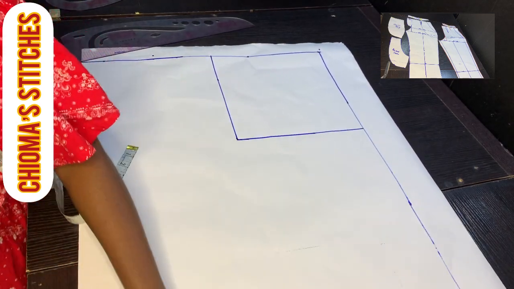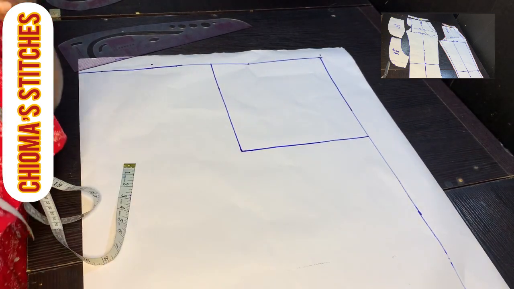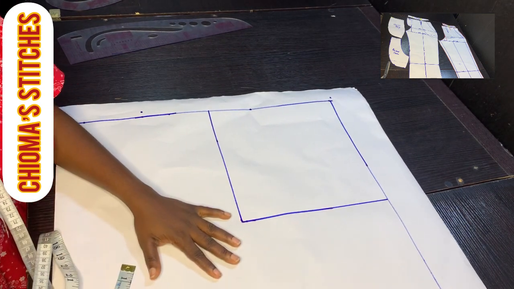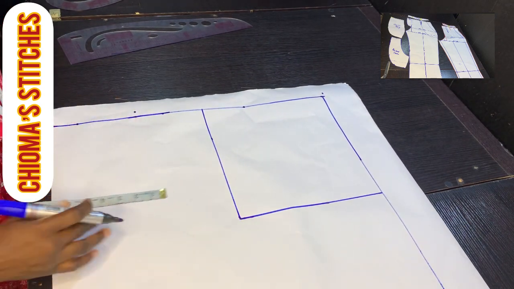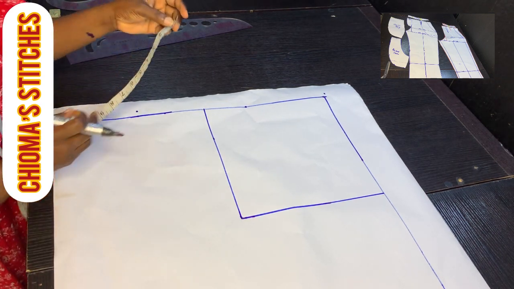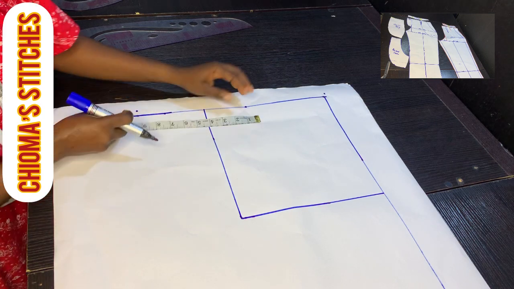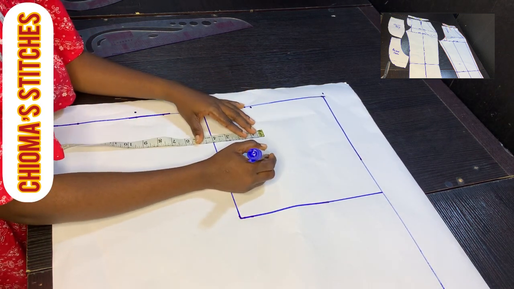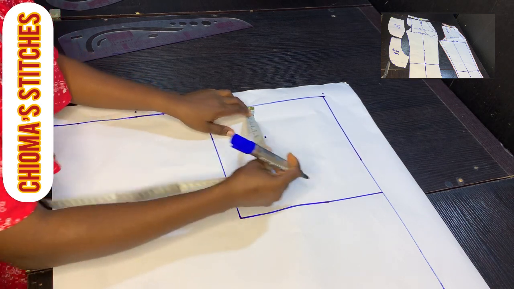Okay, now we're going to introduce our dart. So for my dart measurement, I choose to use my bust span, and the bust span is your nipple to nipple measurement. Mine is 8, and 8 divided by 2 is 4. So I'm just going to use the 4 as the dart measurement. And the depth of my dart, I'm using 4.5.